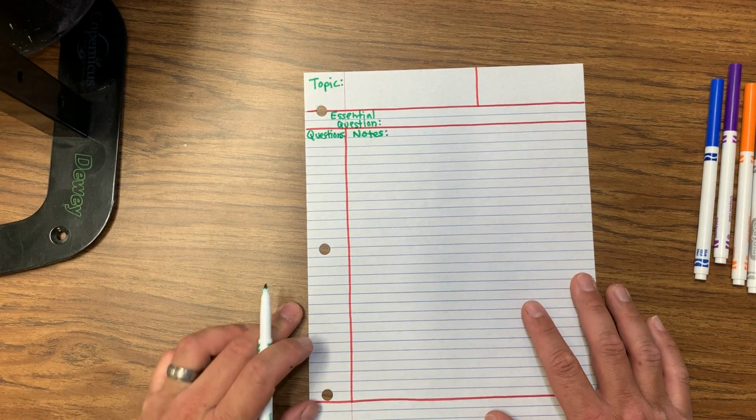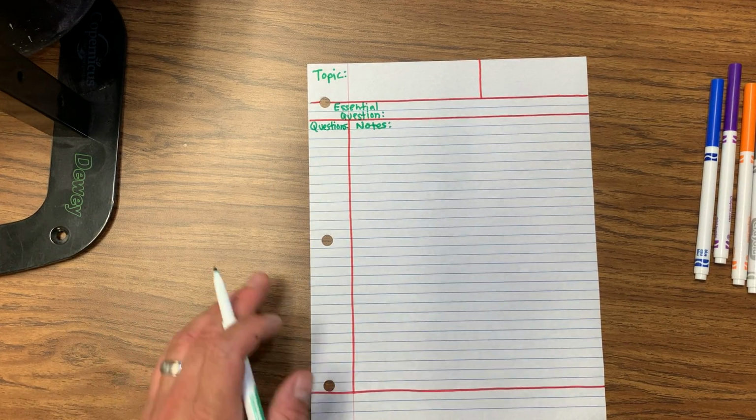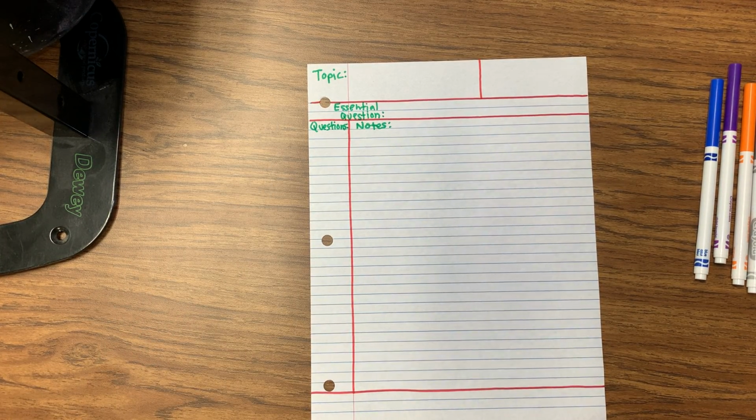So the way the question section works, while we're taking notes, if anyone has any questions, just jot them down, make yourself a quick note. And when we're done with the notes, I'll ask, anyone have any questions? That way you can remember, oh yeah, hey, can you explain this better? Or what did you mean by this? Or whatever question you have.